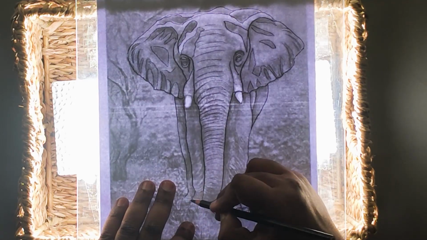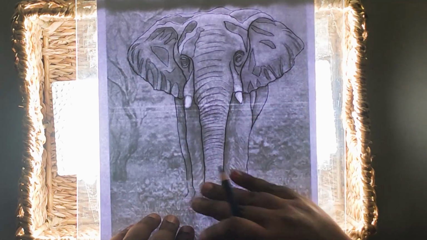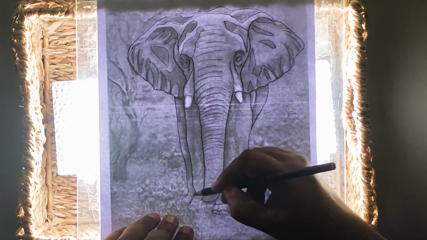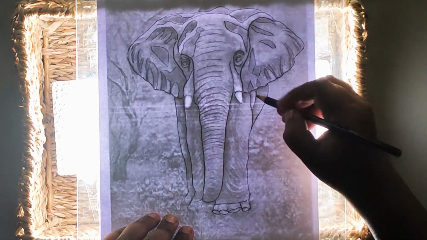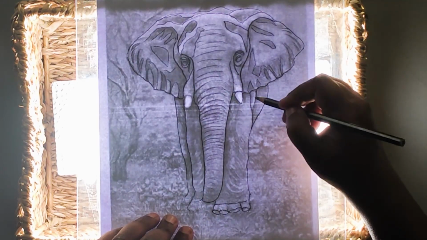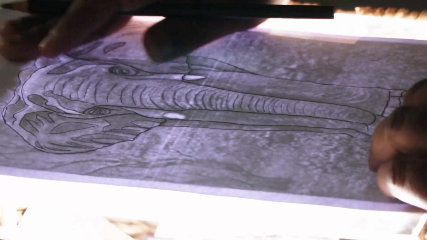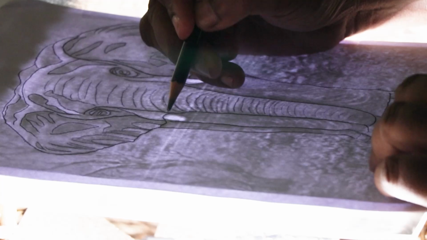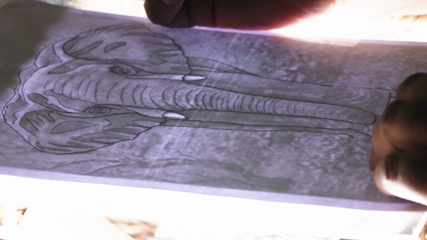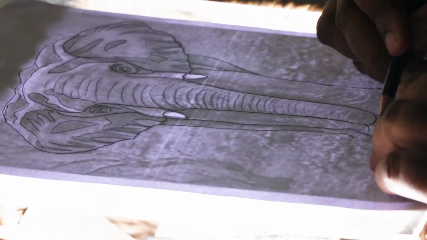So this is the body, back of the body, and here there is a dent that just divides the leg. Okay, so I'm just going to look closely to see if I need to capture some more. Here the trunk is still not captured, so I'll just go over the tusk part here. So the legs and the nails are still going to be here.